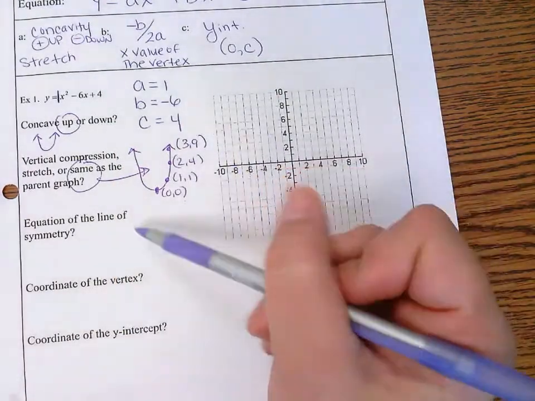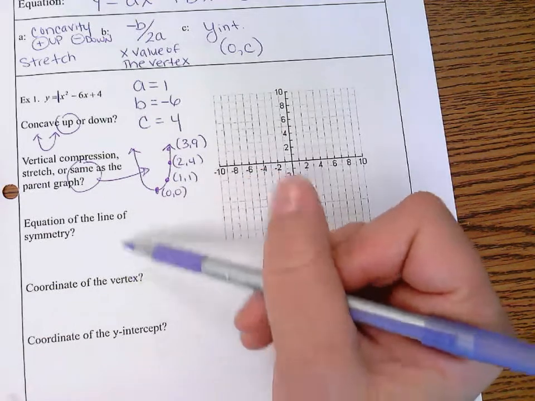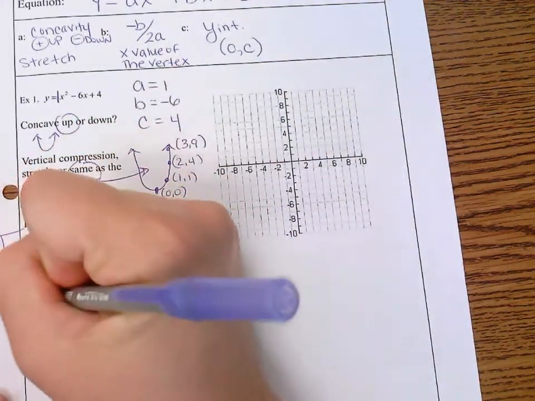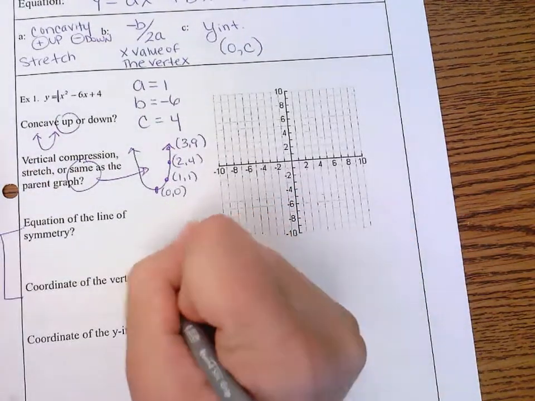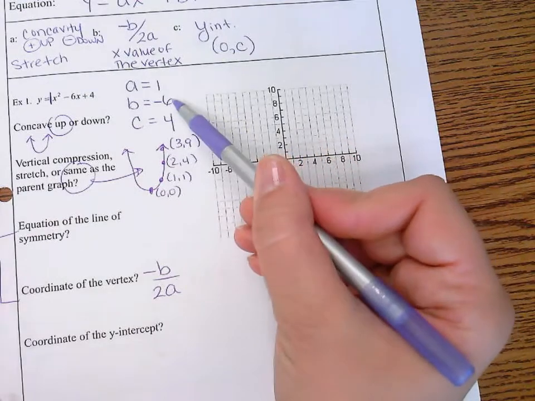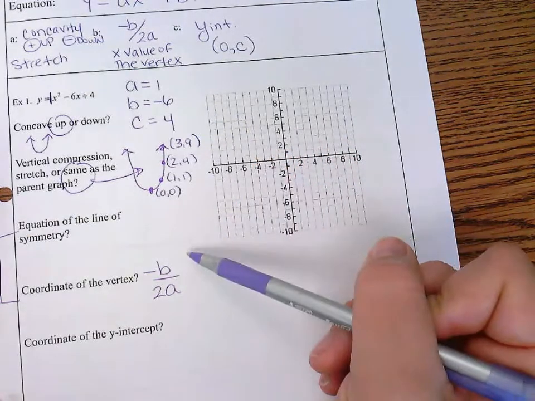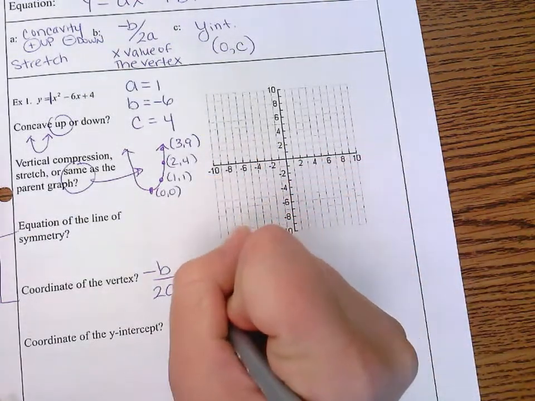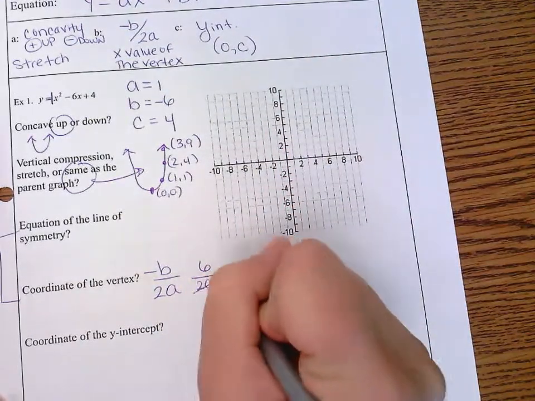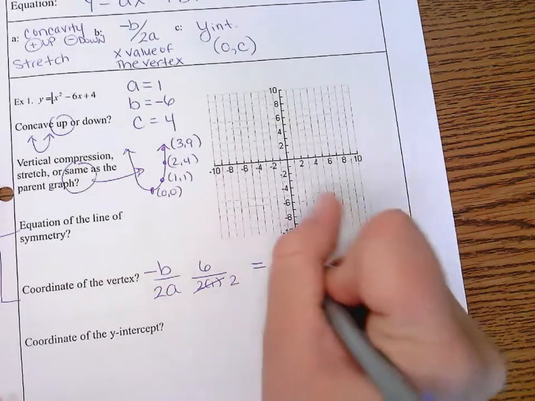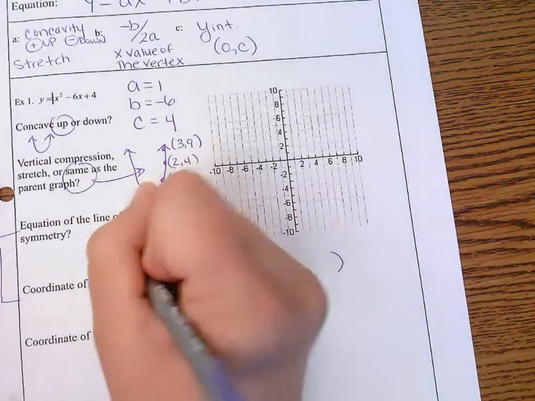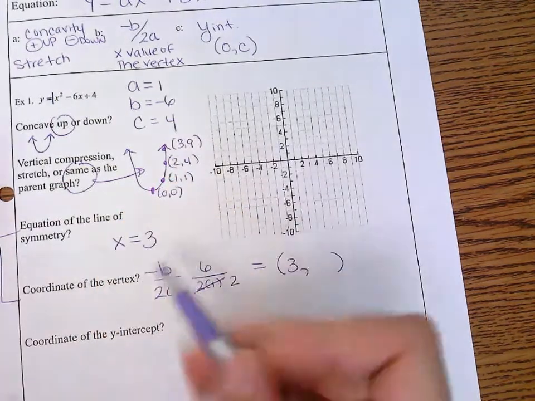So the equation of the line of symmetry goes along with the vertex, so we need to calculate the vertex. Right, so for the vertex, I'm going to do negative b over 2a. In this case, b is -6, so the opposite of b is actually +6. And 2 times 1 is just 2. 6 divided by 2 is 3. So my vertex is at x equals 3. So that tells me the line of symmetry is also at 3.